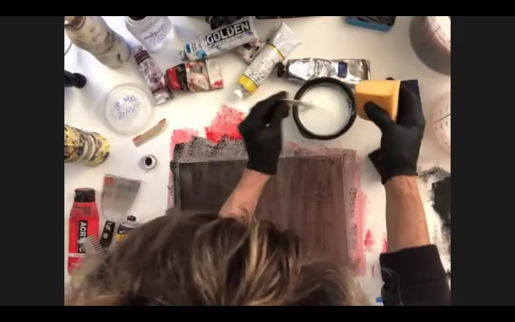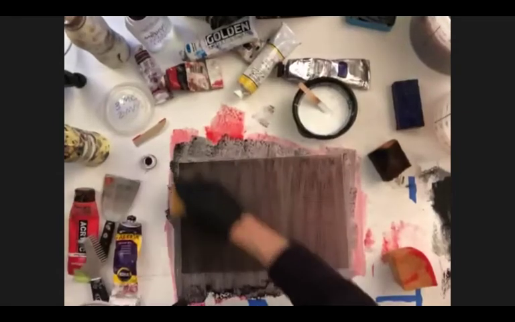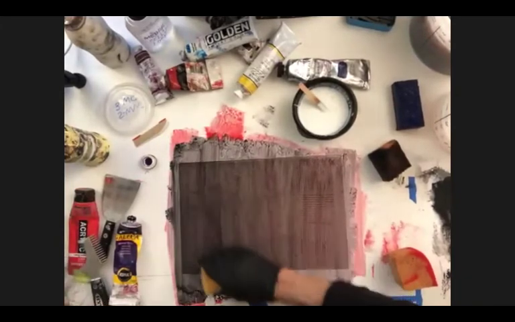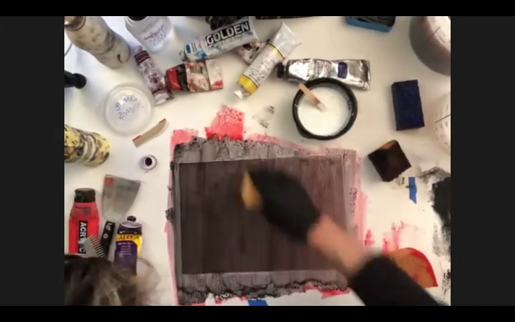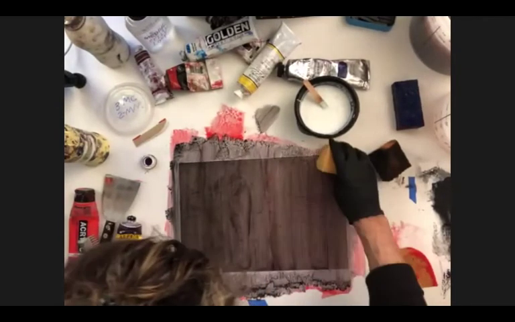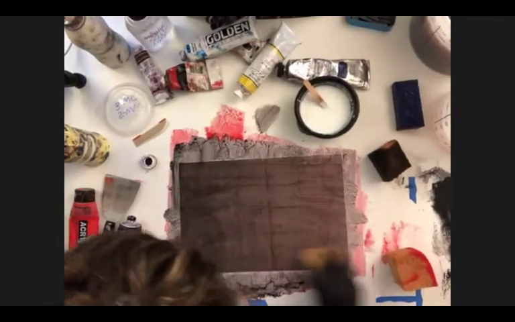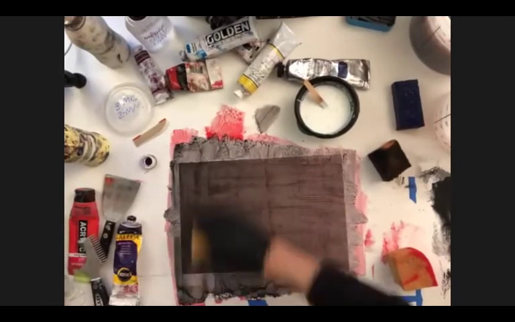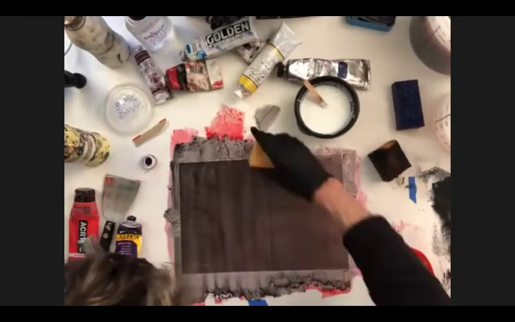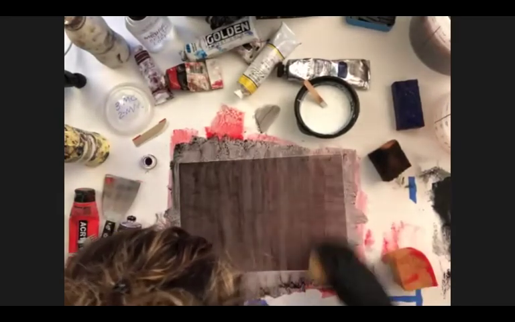So I'm going to put a little bit of the matte medium methyl cellulose and use it as an eraser. So I'm getting a pretty subtle effect here for all the scraping and stressing I did.